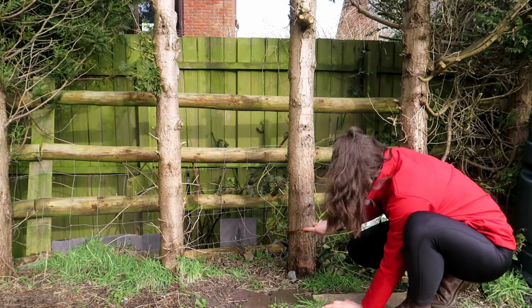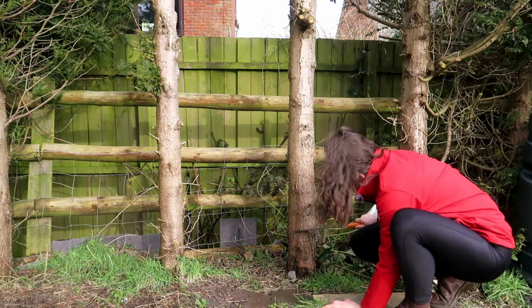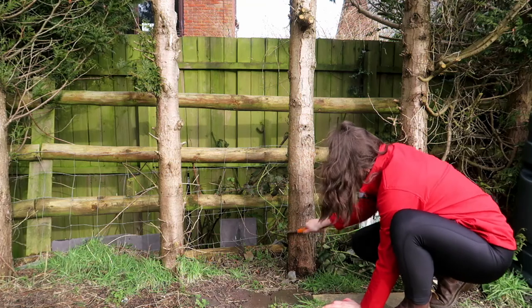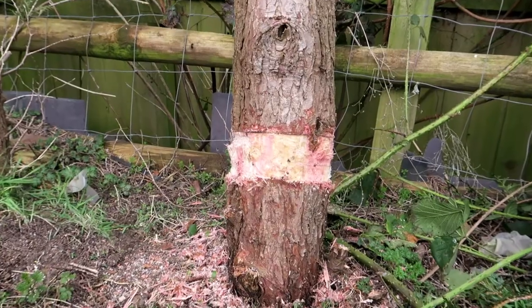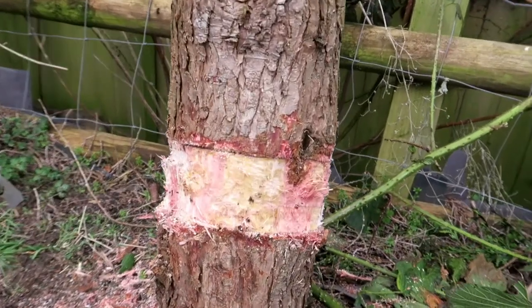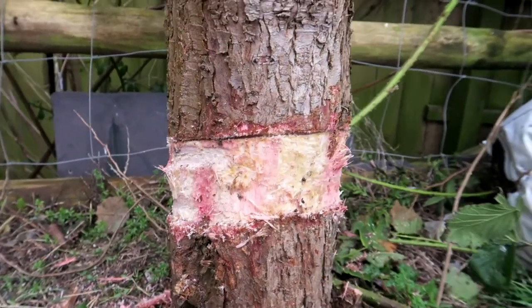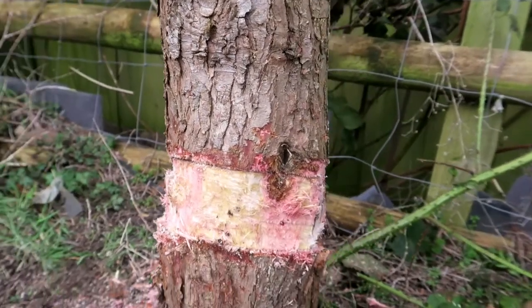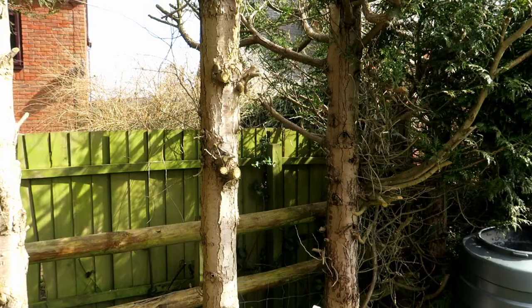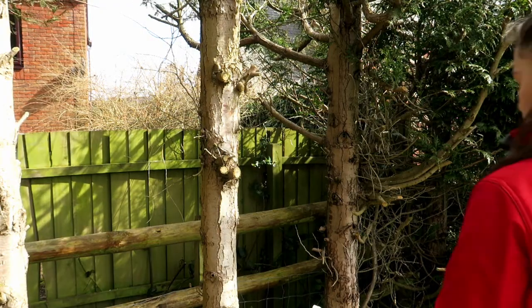A tree marked for removal, which has been reduced, can be killed by ring barking, which will allow it to safely decay over time. Ring barking is where the living tissue of the tree is removed by creating a thick cut and removing the bark and the top layer of wood called cambium. This will prevent the nutrients being transported around the tree and eventually let the tree die off.